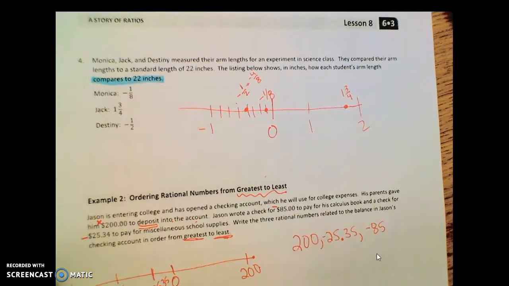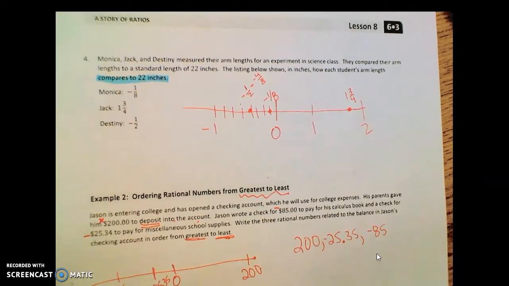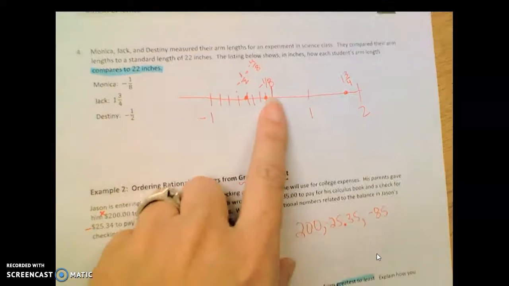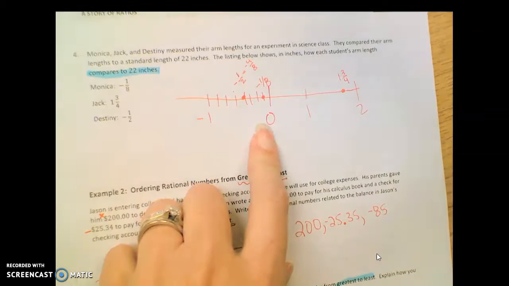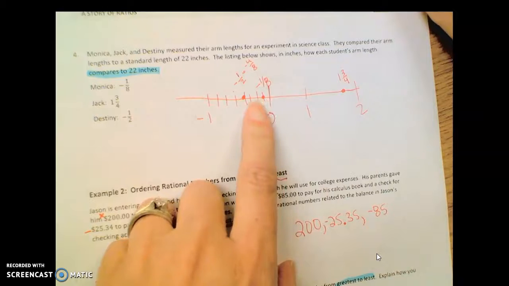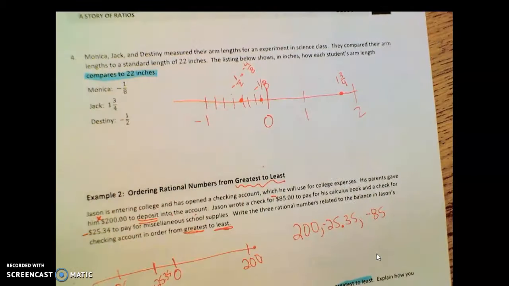Let's look at the ones on the back now. On this one, they are talking about comparing it to the standard length of 22 inches. So 22 inches would be our 0. Negative 1/8 would mean that it was 1/8 less than 22 inches because it's to the left of 0. So I know that negative 1/8 is almost none, so I put it really close to 0. If I needed to be more specific, I could break my line into 8 equal parts, or you can just eyeball it and say negative 1/8 is about none because it's one piece out of 8.